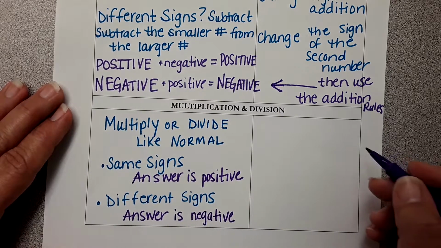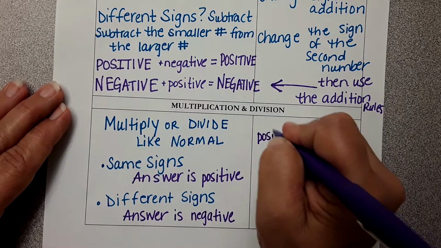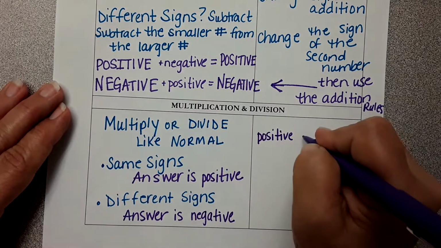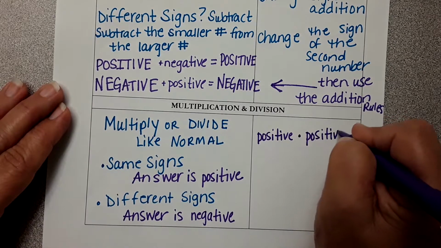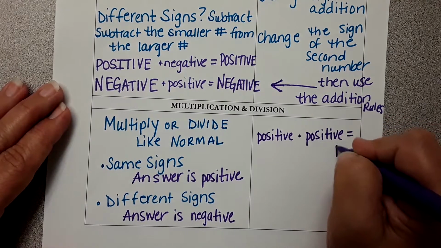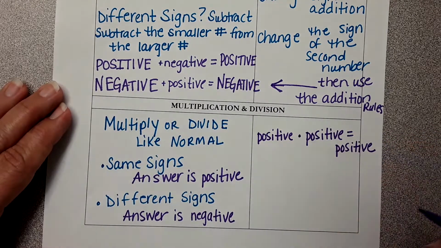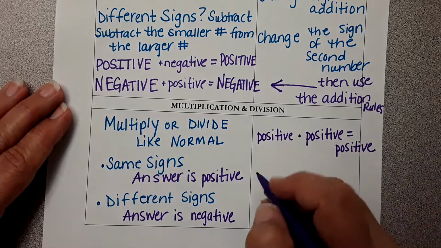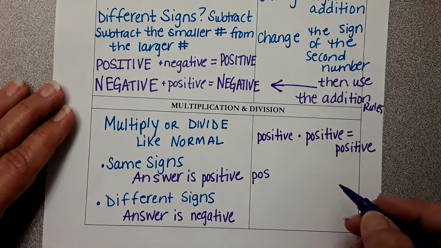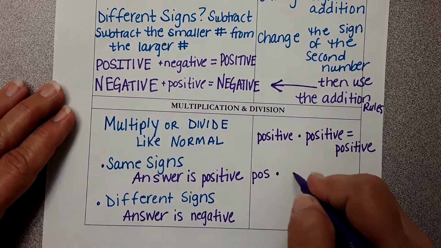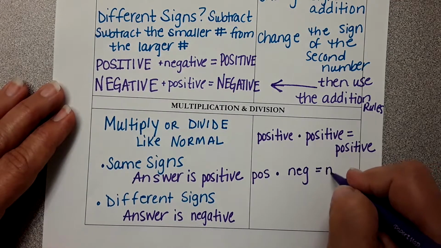Let's go over this. If it's a positive times a positive, it equals a positive. Well, I did not give myself enough room, did I? If it's a positive times a negative, it's going to equal a negative.